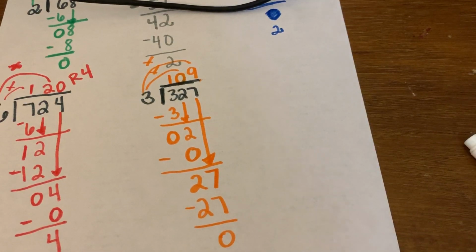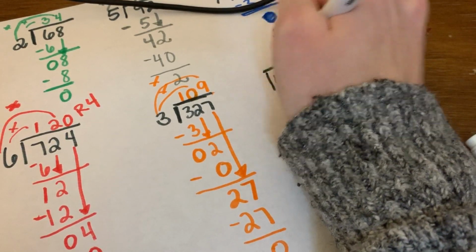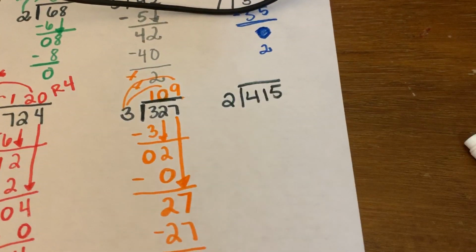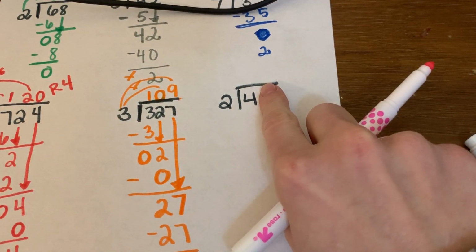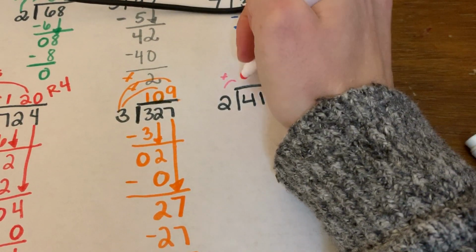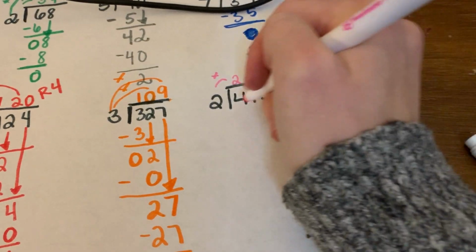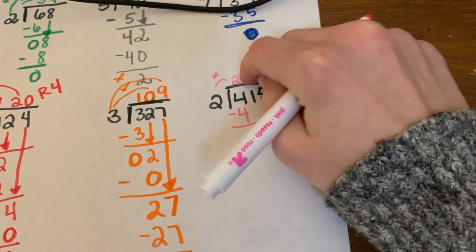Okay. I'm going to do another one showing you. Let's do 415 divided by 2. All right. So 2 times what gives me 4? 2 times 2 gives me 4. I'm going to subtract 4 because 2 times 2 is 4.